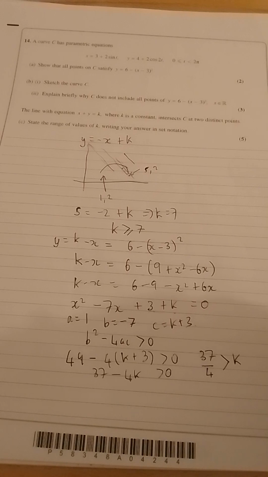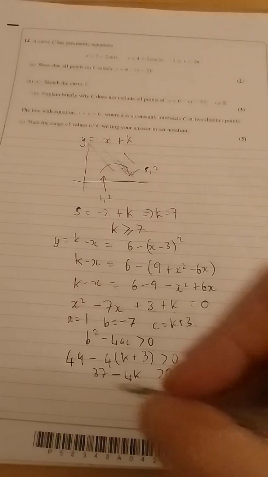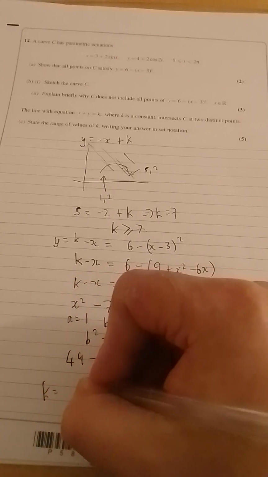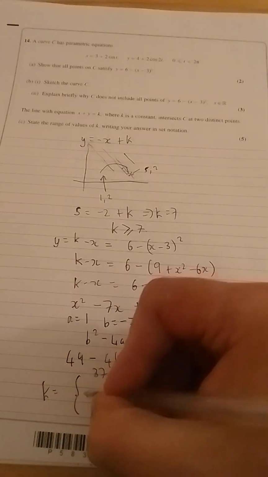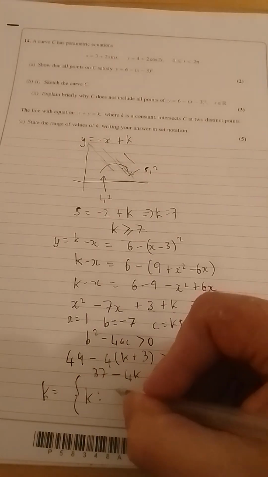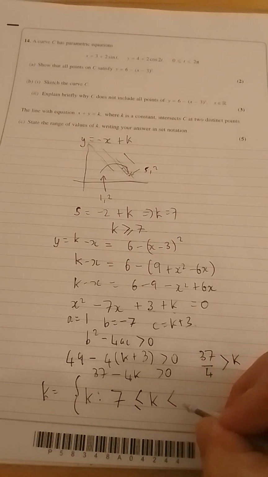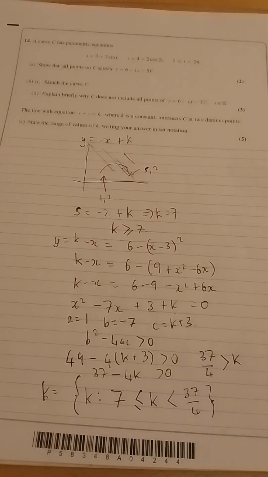If you work out that, that's 9 1/4. K has to be greater than or equal to 7 and less than 9 1/4. So in set notation, we write this as follows. K is equal to, curly brace, K colon 7 is less than or equal to K, which is less than 37 over 4, close the curly brace. And the question is now complete.